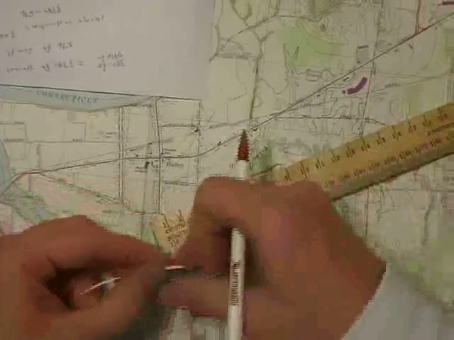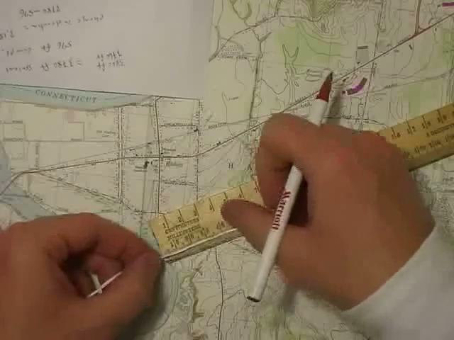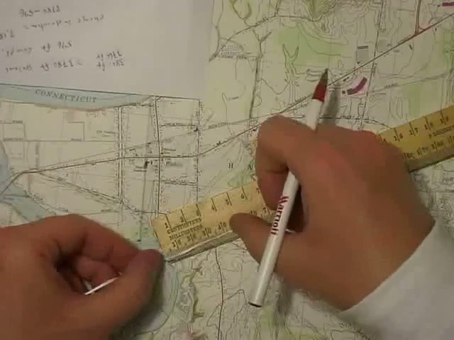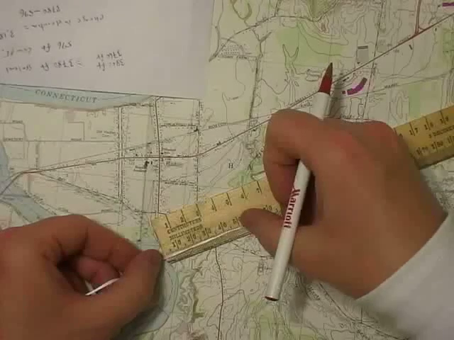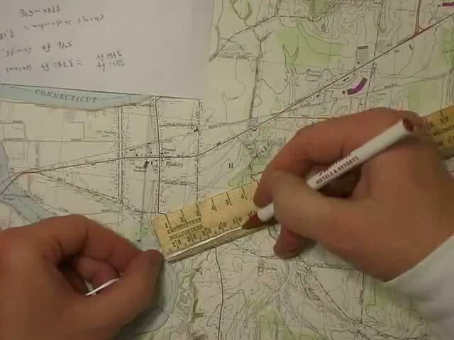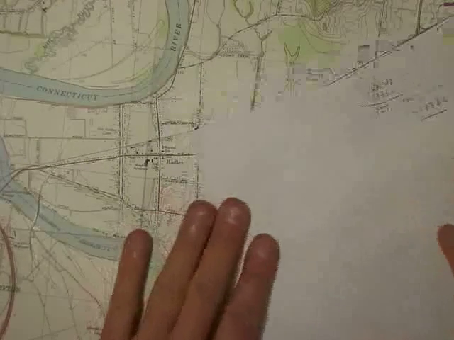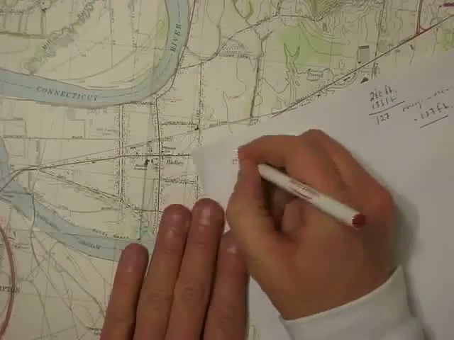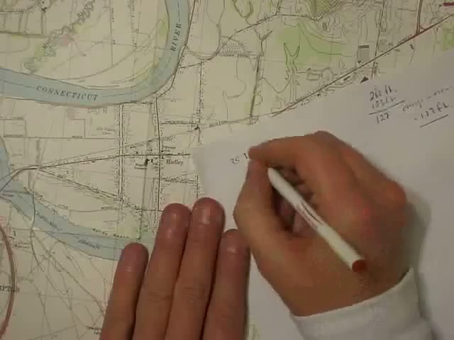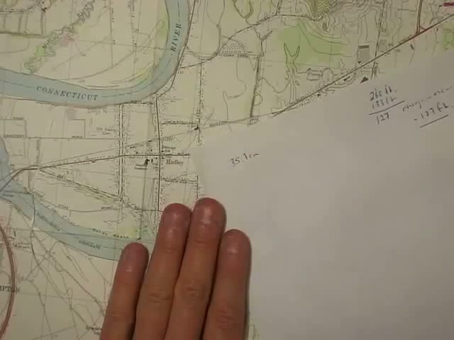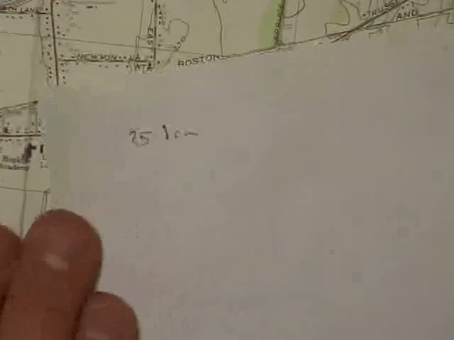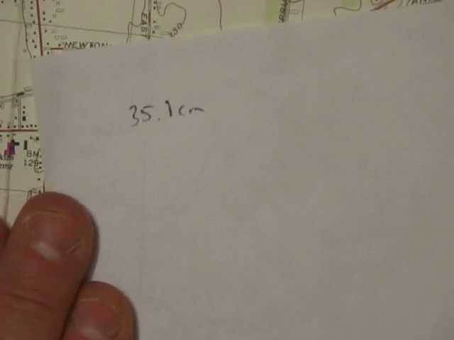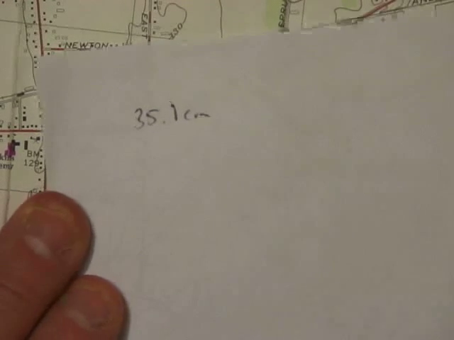And we take the rest of it. We measure the rest. 35.1. So we get 35.1 centimeters. I like centimeters because I just find metric easier to work with.